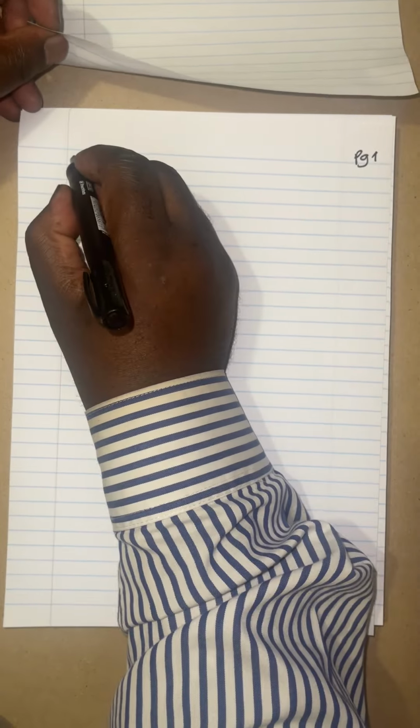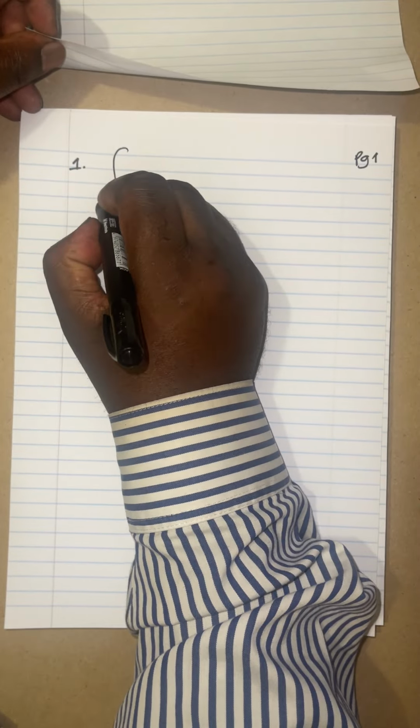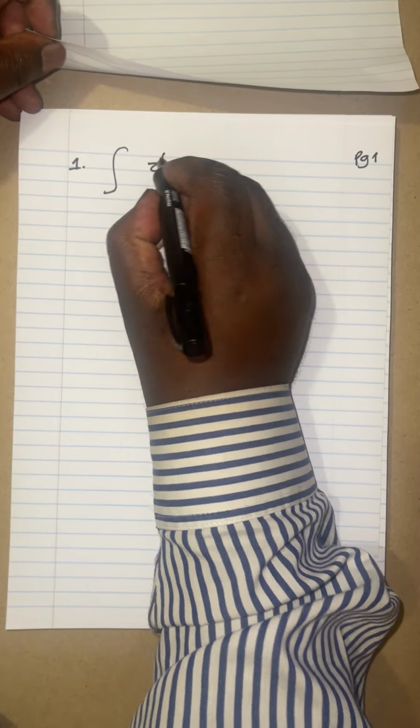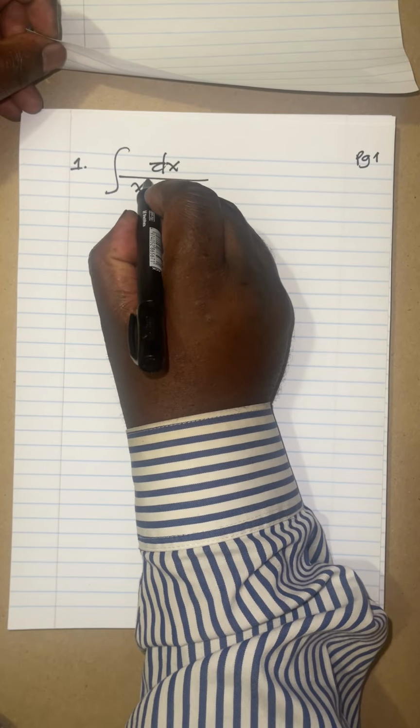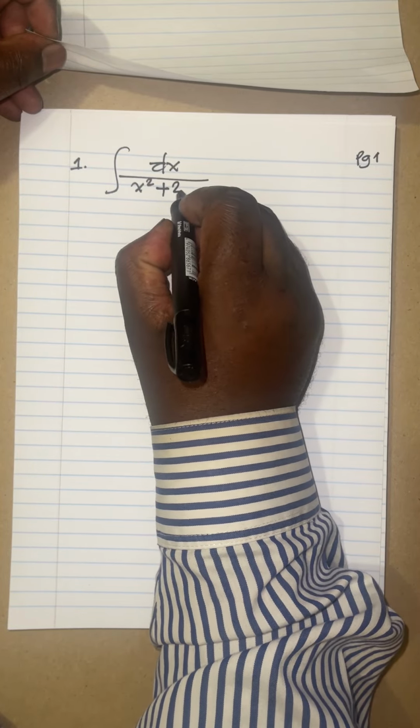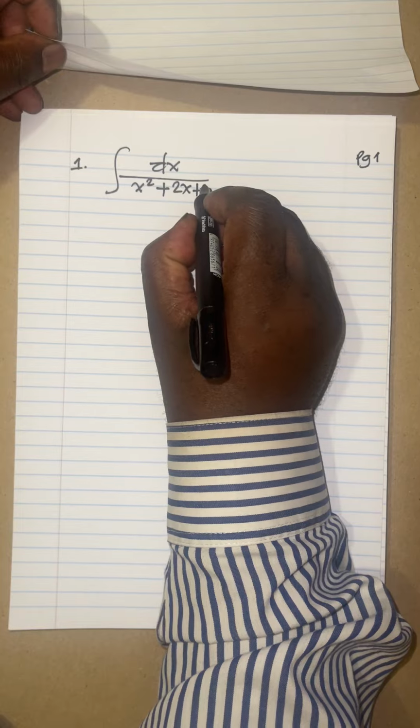Right, I'm going to capture the question first. This is page 1, I'm going to call it. Question 1 says the integral of dx all over x squared plus 2x plus 5.